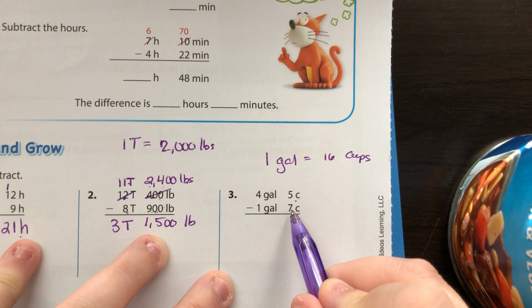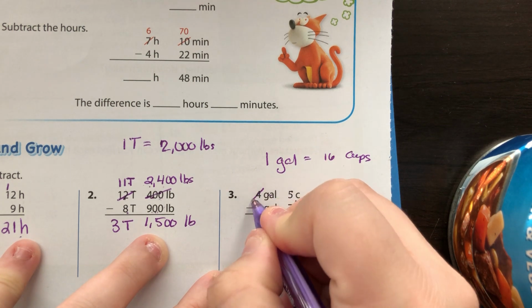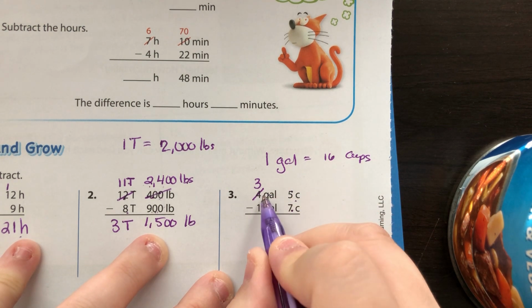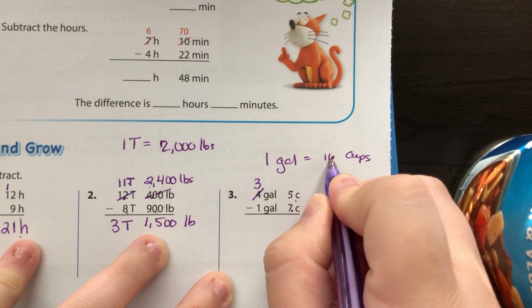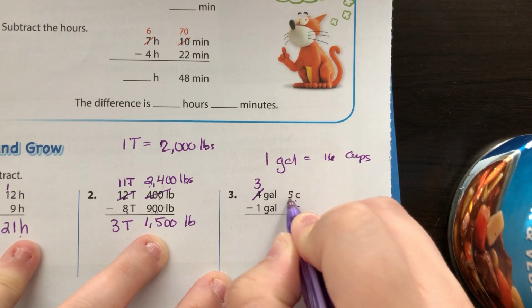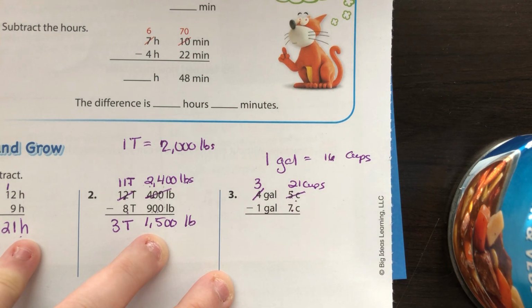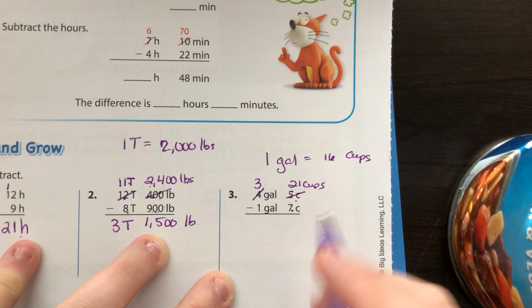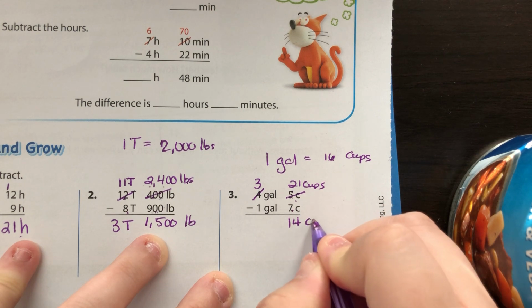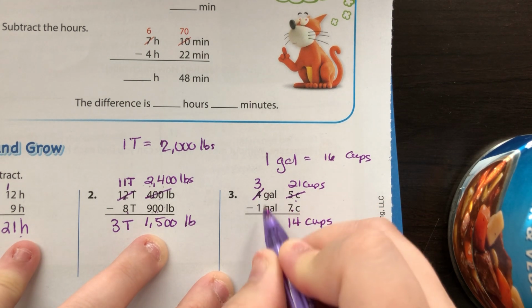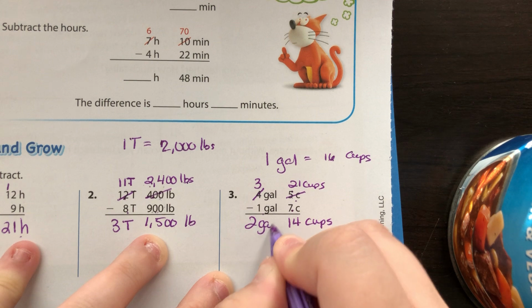Since we cannot take 7 cups out of 5 cups, I have to turn that into 3 gallons. So I borrow 1 and I add those 16 cups to the existing 5 cups here. So now I have 21 cups, okay? 21 cups minus 7 leaves us with 14 cups. And now 3 gallons minus 1 gallon leaves us 2 gallons.